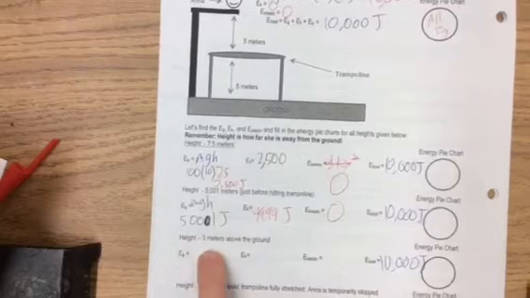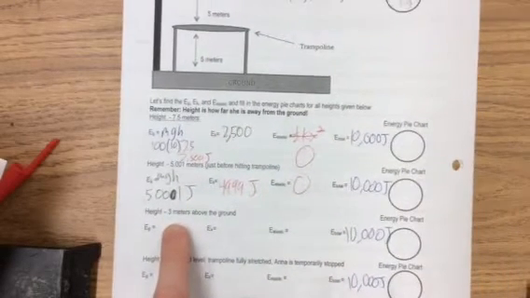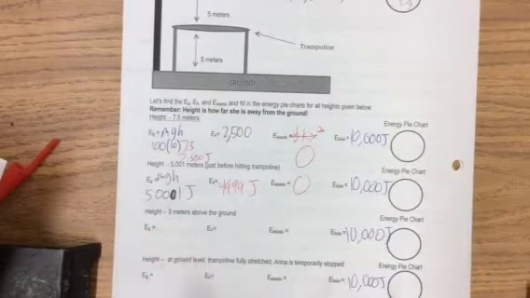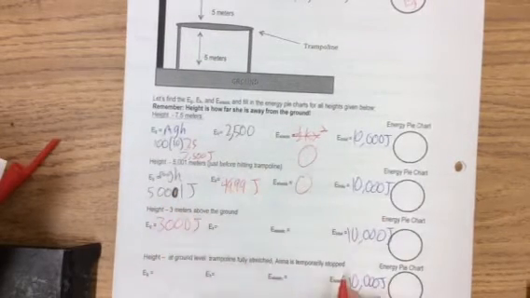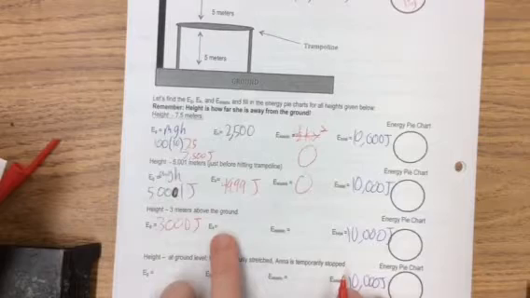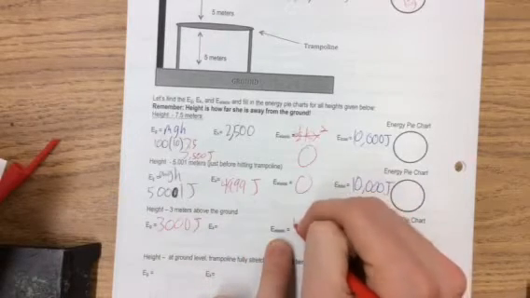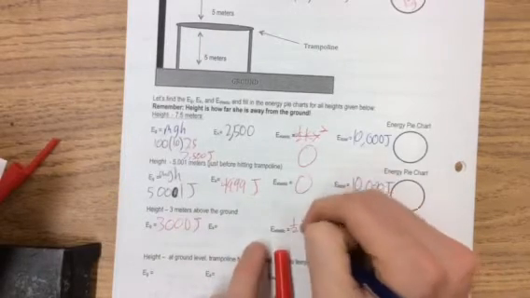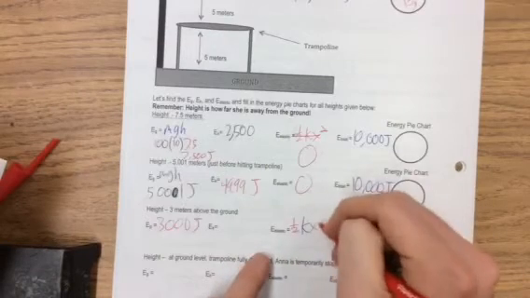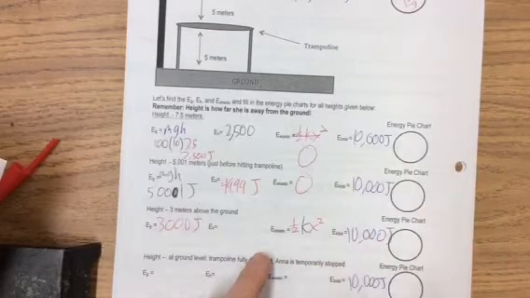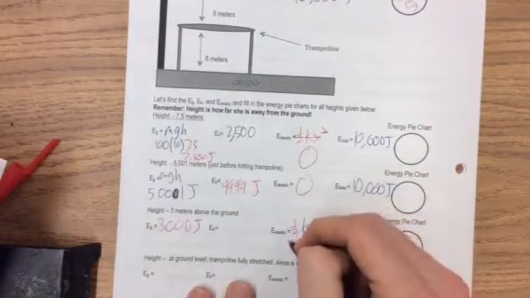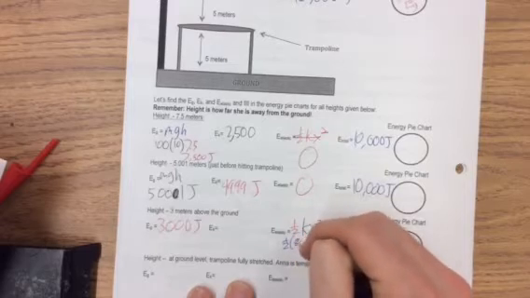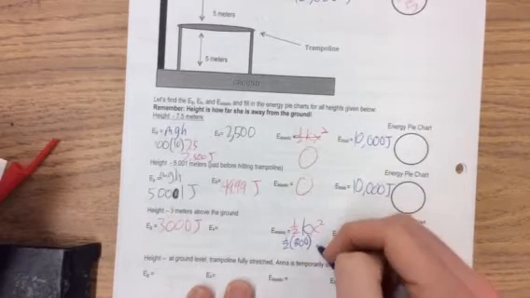All right, 3 meters above the ground. This is where it starts to get tricky. And this is where we can do EG. That's easy. It's 3,000. EK we can't do. It's the last thing we have to do. And now E elastic is 1/2 times K times x squared. And x is the stretch, and k is the spring constant. So to go through this, our k is 800. It's up in the top of the problem. 1/2 times 800. And then we have to decide on the x value.